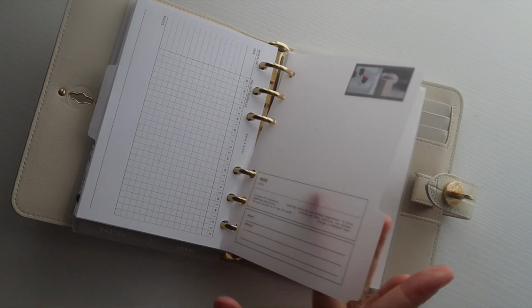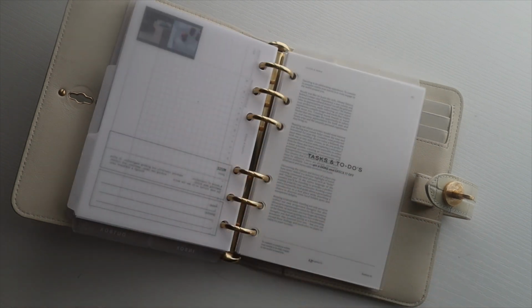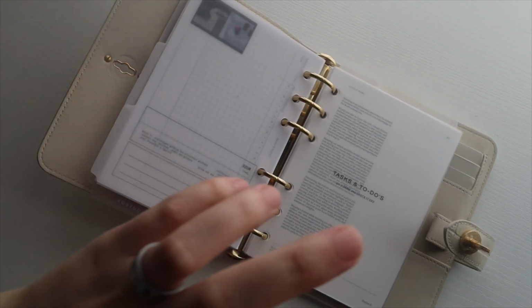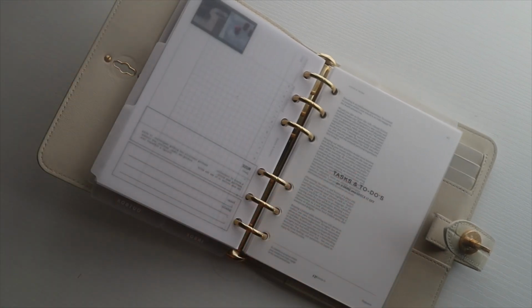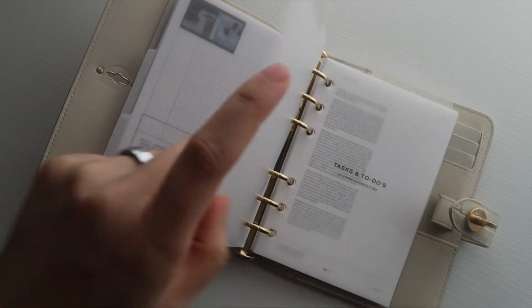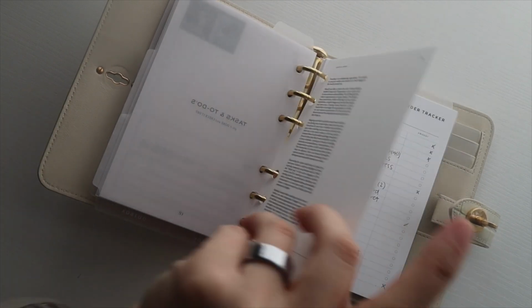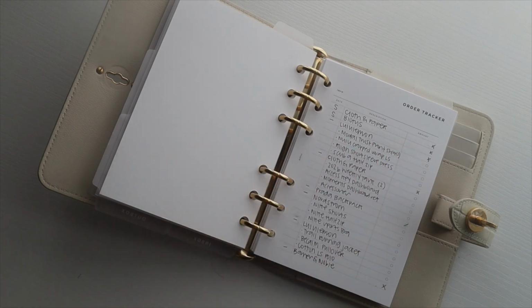And then the last section is really the main reason why I'm in this planner and where I spend the most time, because this is all of my lists, tasks, and to-dos, right? So this is, like I said, my reference planner. And so all of my notes, my lists are in here. And so this first tab has the primary inserts in here. So I have my order tracker.